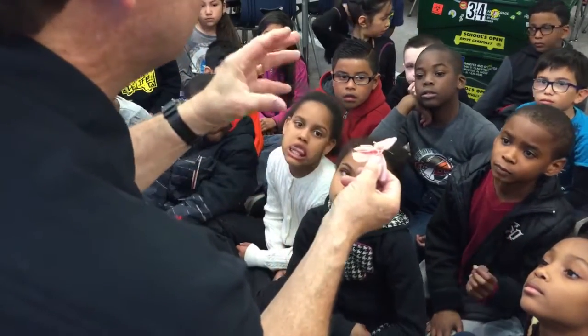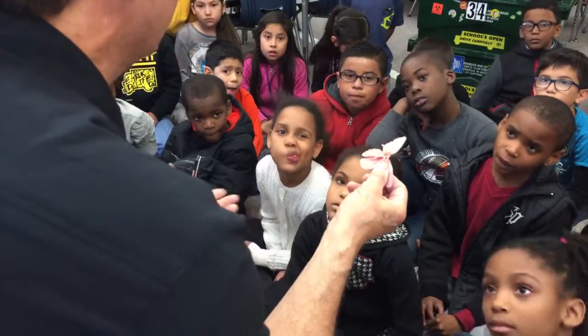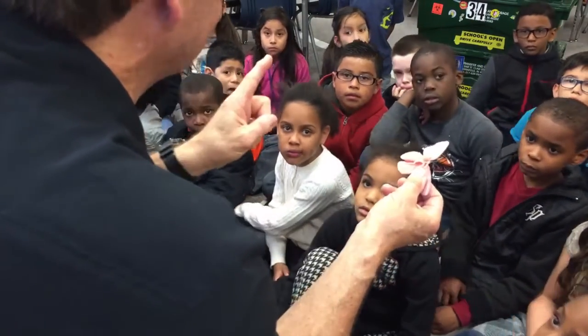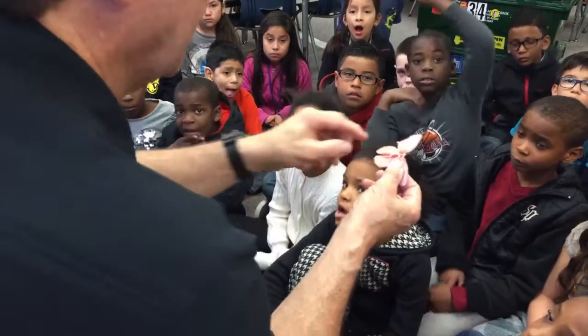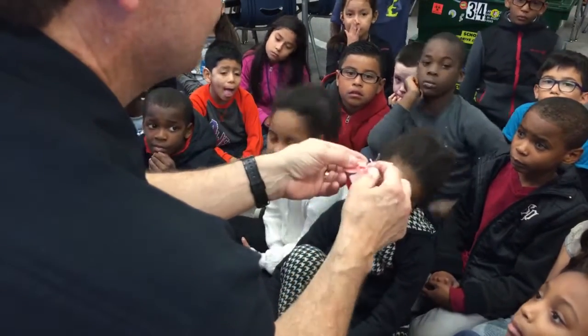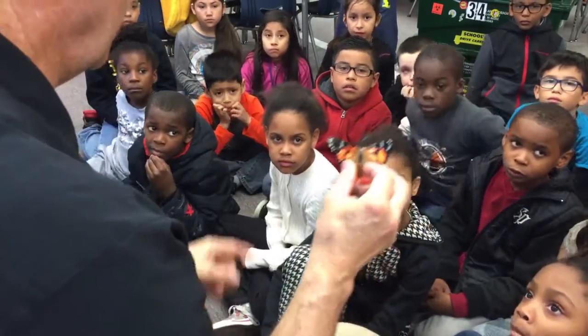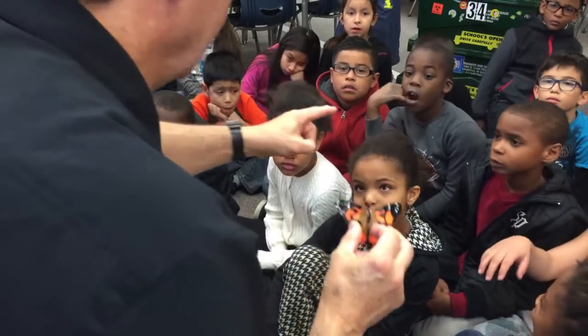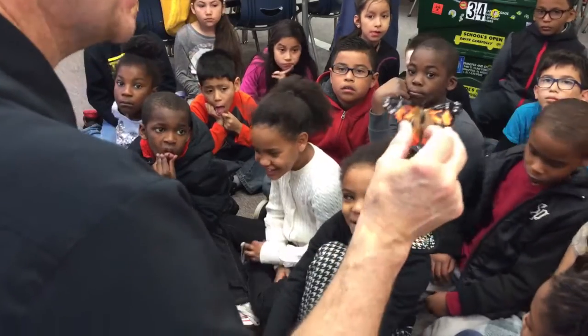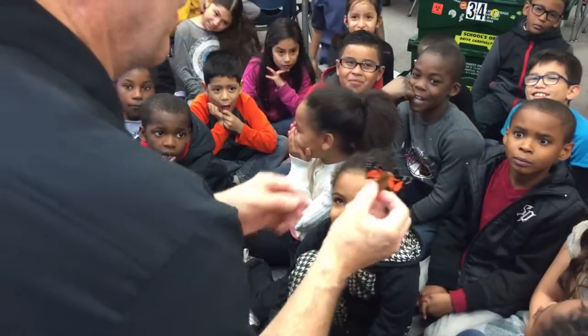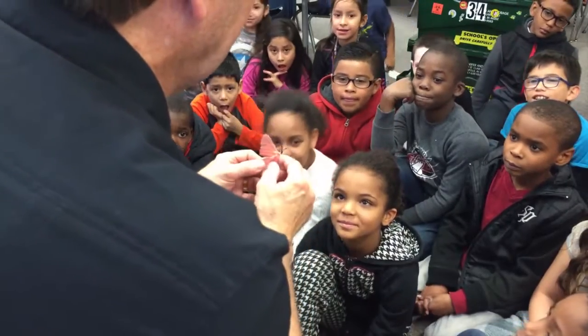See, a larva eats leaves. That's why some farmers don't like larva butterflies, because they eat the leaves and they might eat the crop. But a butterfly has this rolled up proboscis. It lands on a flower. Oh, I see a flower right here. What's your name? Mackenzie. I see a Mackenzie flower. And it's flying around.